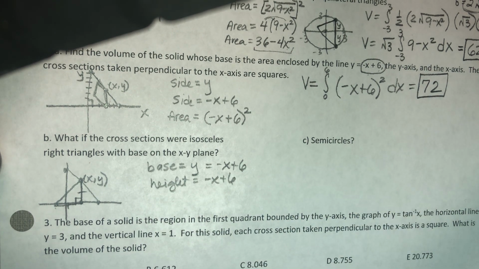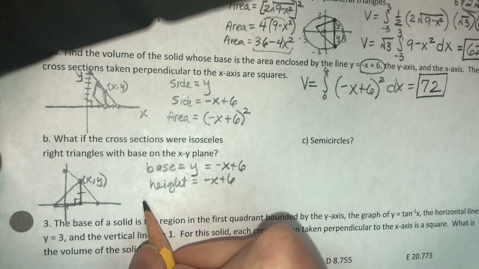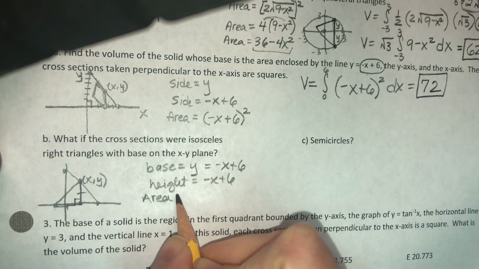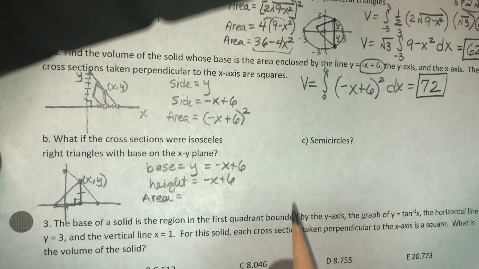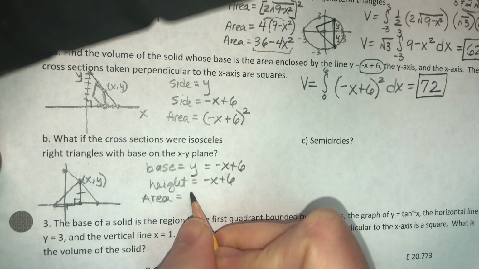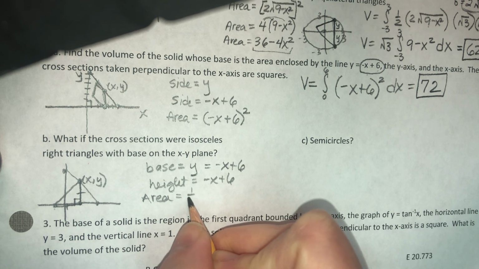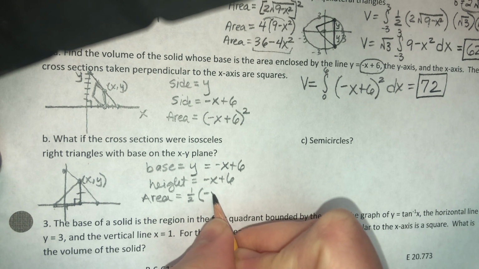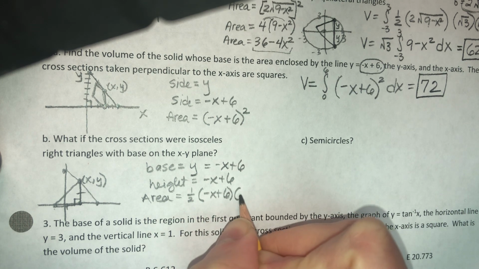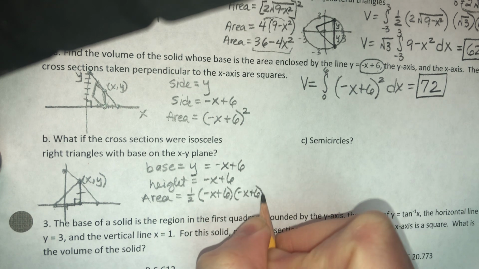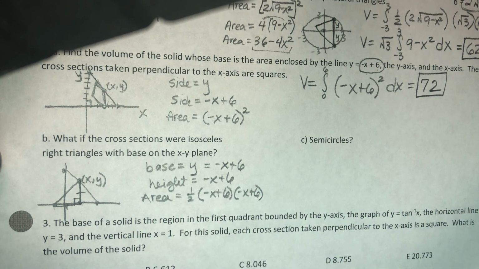So the area of the triangle is going to be base times height divided by 2, or 1/2 times the base times the height, which we could write easier just by squaring negative x plus 6.